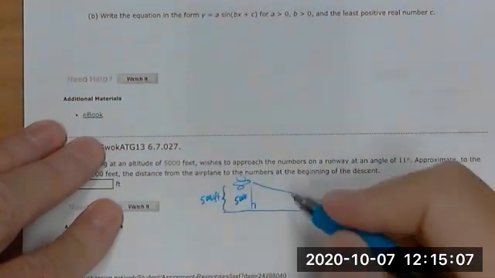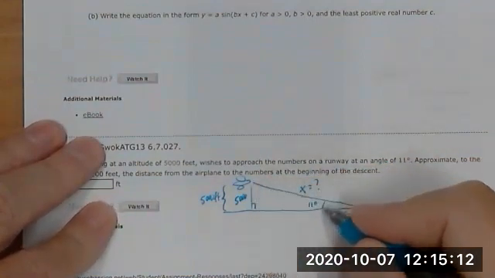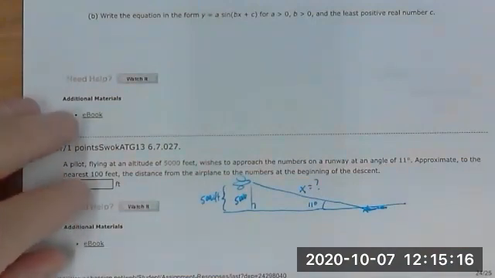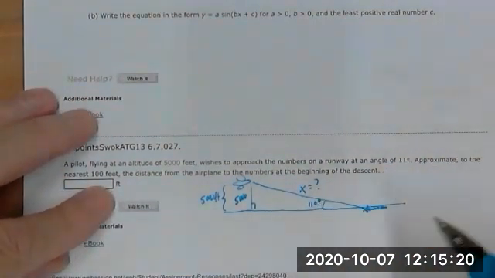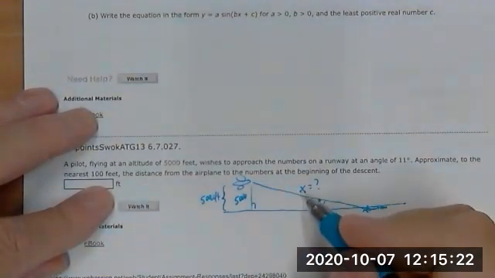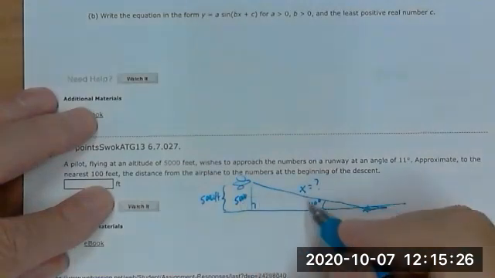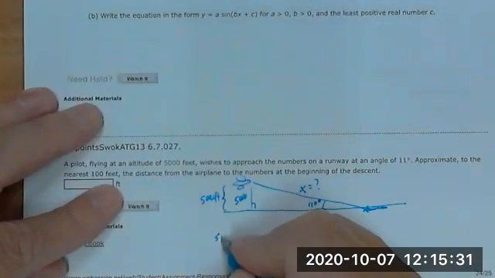Here's an angle. And we want to figure out how far he has to actually fly before he gets to the ground. So we're trying to find the hypotenuse. We know the opposite and the angle. Looks like it's a sine problem, right?